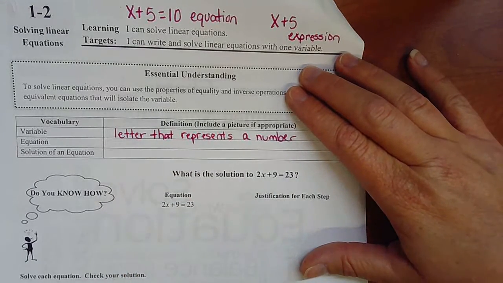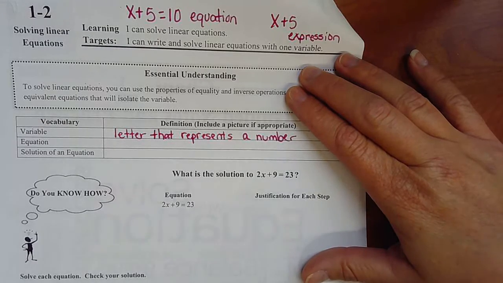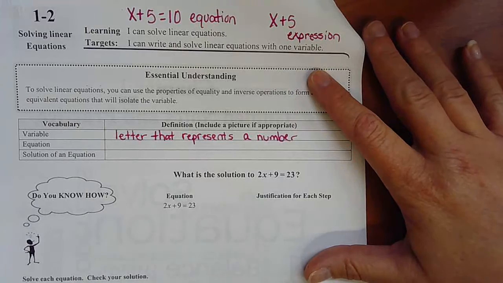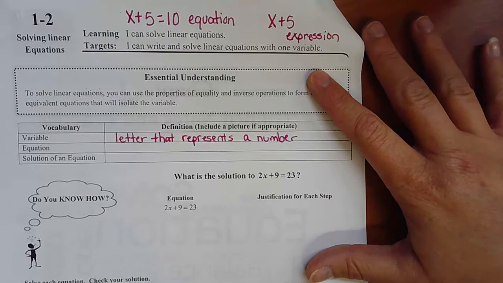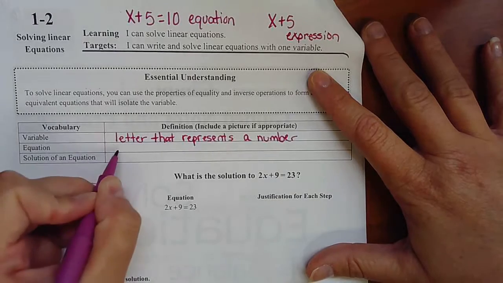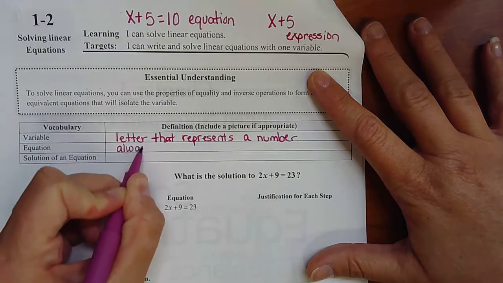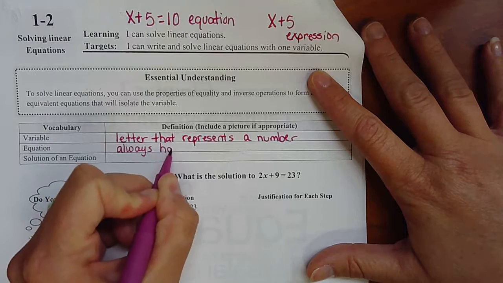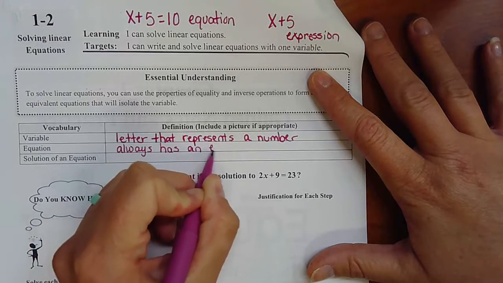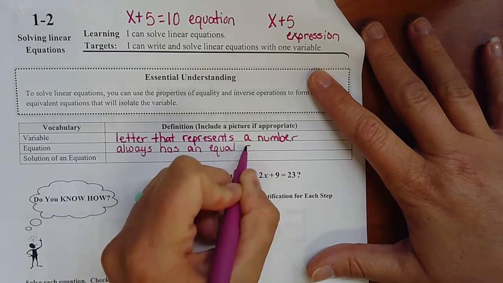We're going to be solving for x, solving for, looks like we have a t, a y, a d, all that fun stuff. So a variable is a letter that represents a number. And equations will always have equal signs. That is what we are going to be solving.